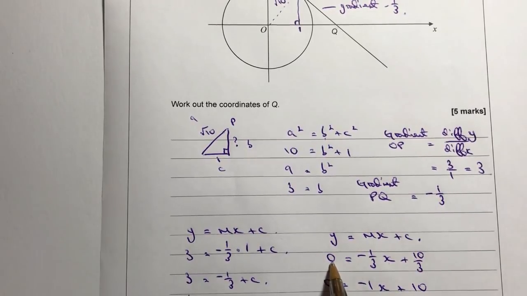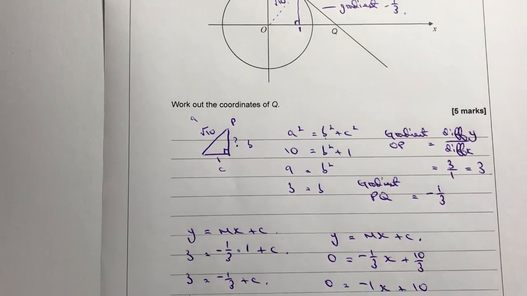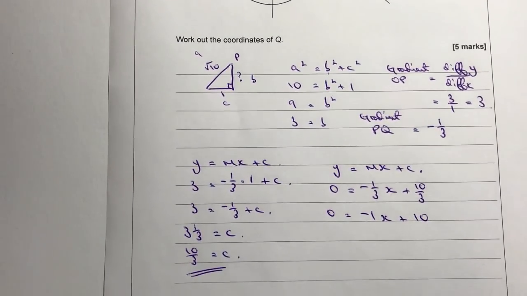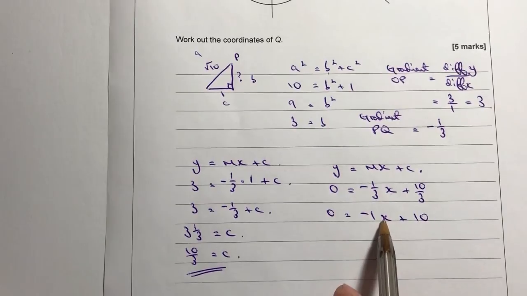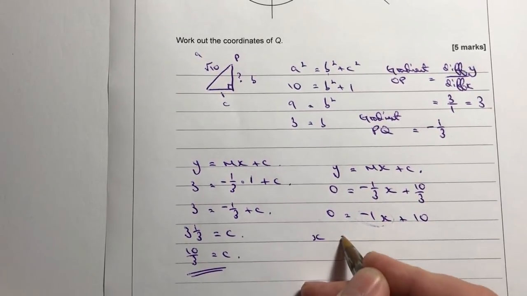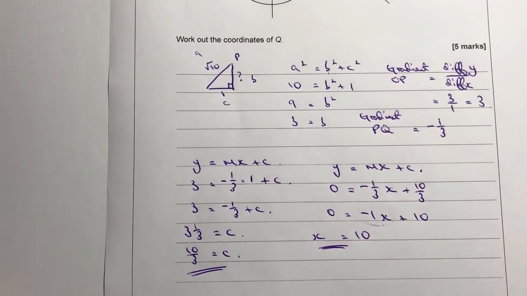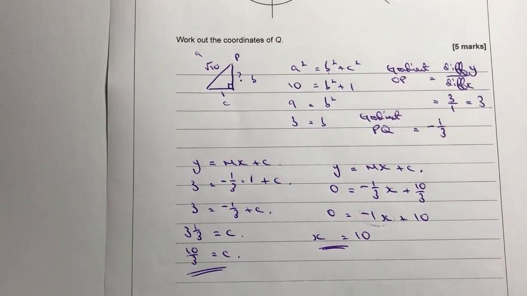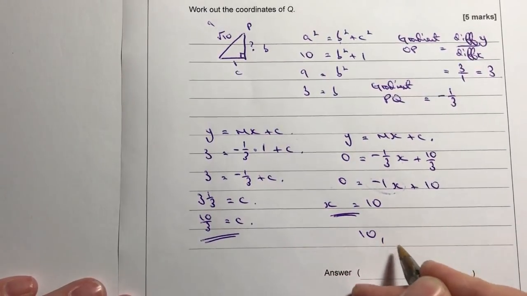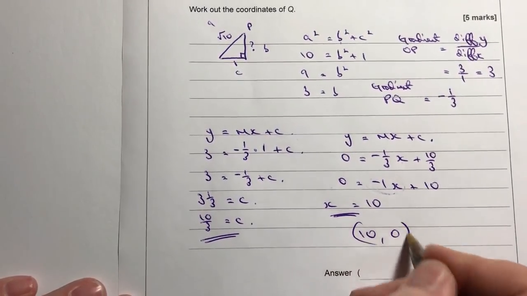Remember that minus 1x is the same as saying minus x. Well, I don't really like minus x. I'm going to bring this term over to this side, so that's going to be x equals 10. And that's brilliant because now I've got the final solution where x equals 10 and y equals 0.